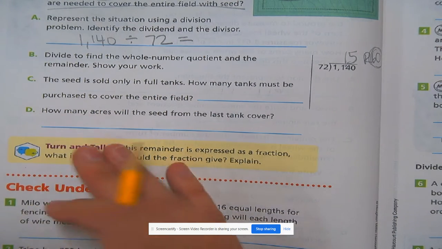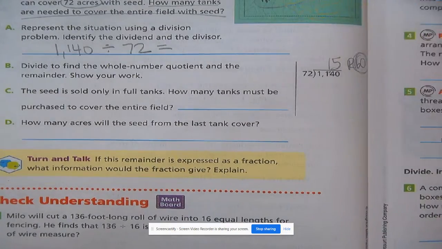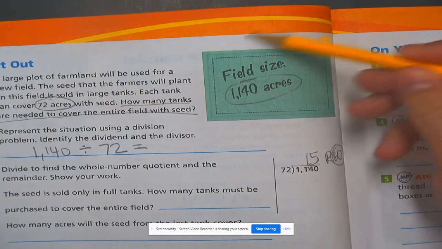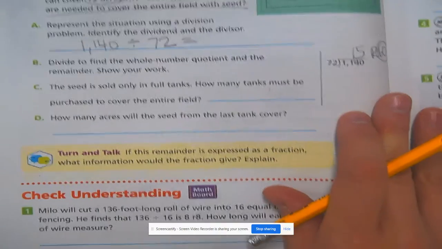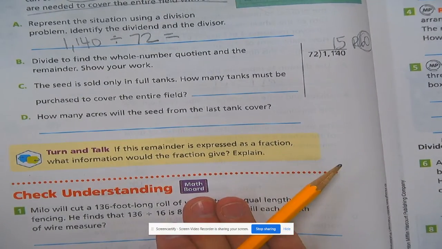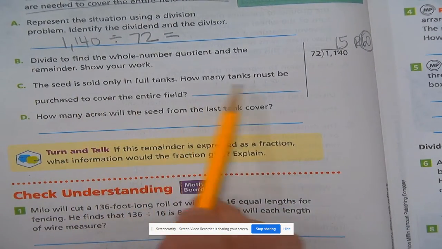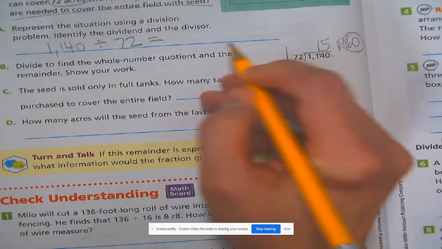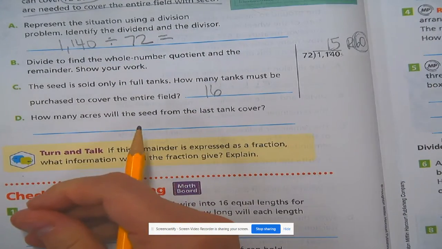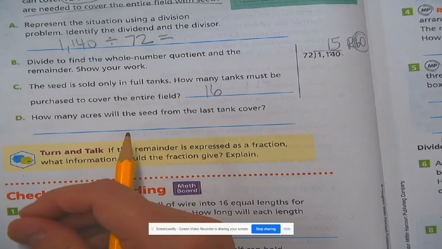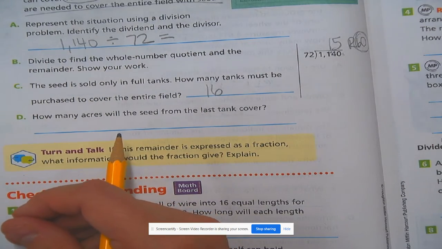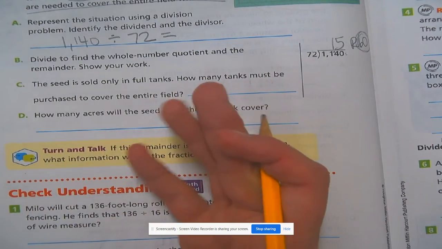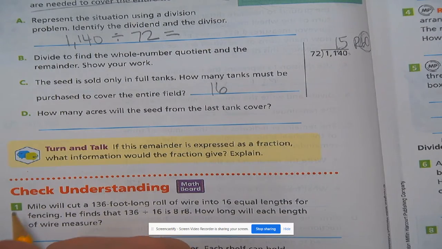Okay, so what does the farmer have to do to make sure he covers this entire field? Add one more tank. So how many tanks will he need then? 16. So here's a case of where we need to add 1 because the remainder tells us to. We need to add 1 to make sure that we cover it.